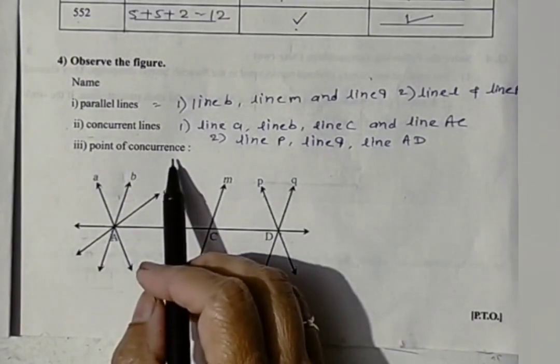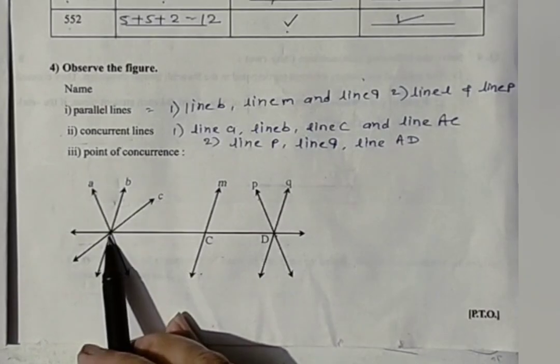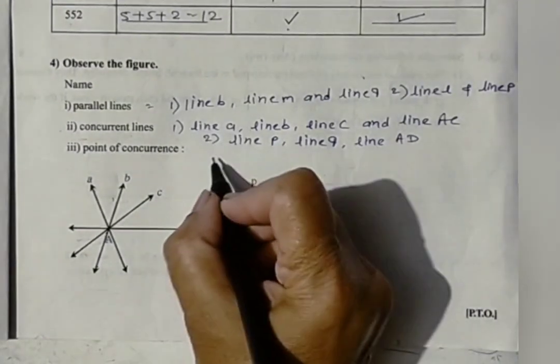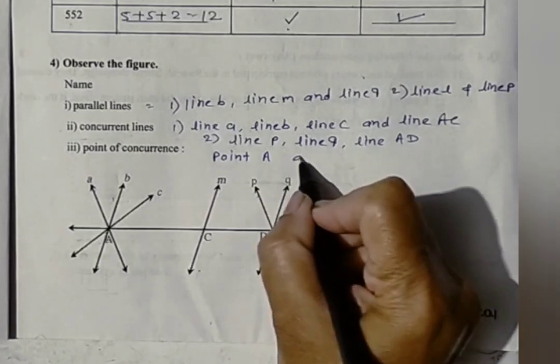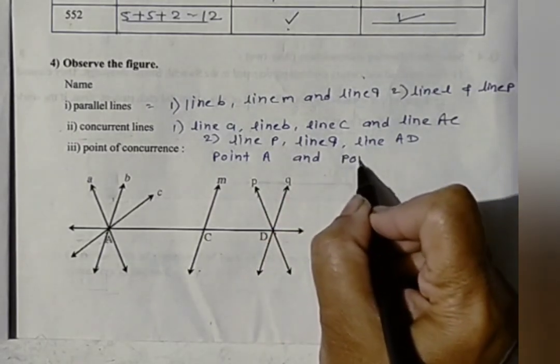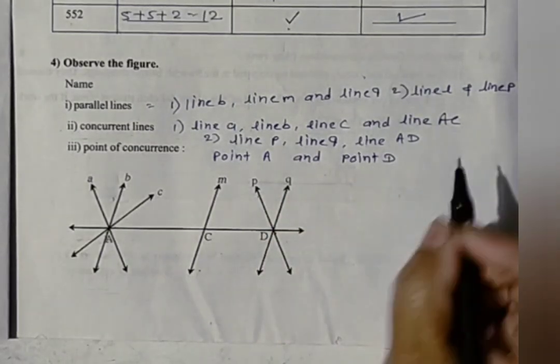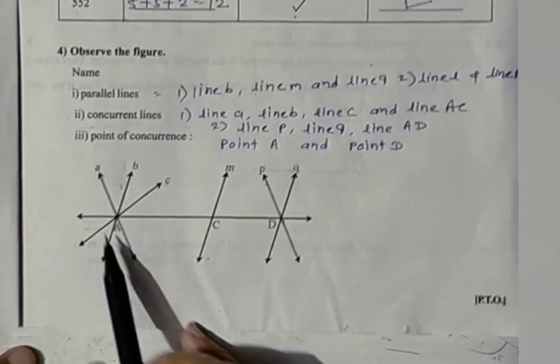Point of concurrence: point A and point D. Point A and point D are the points of concurrence.